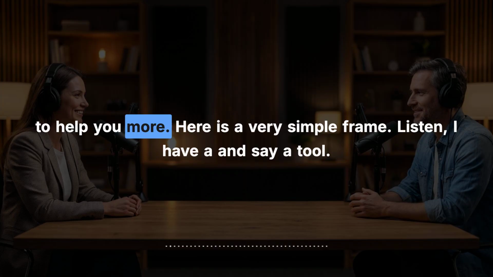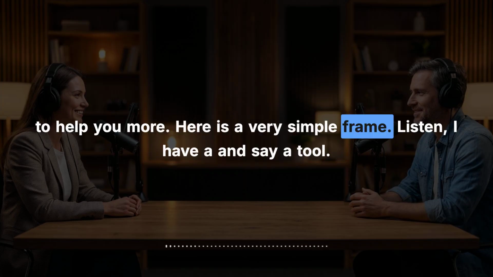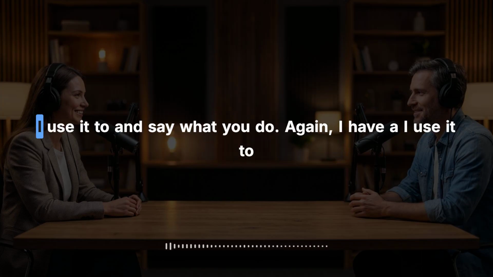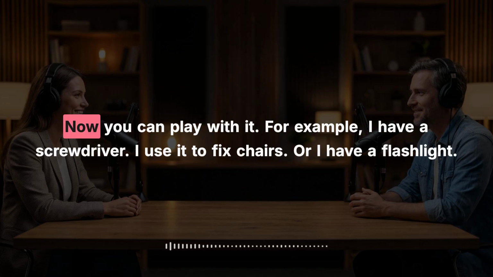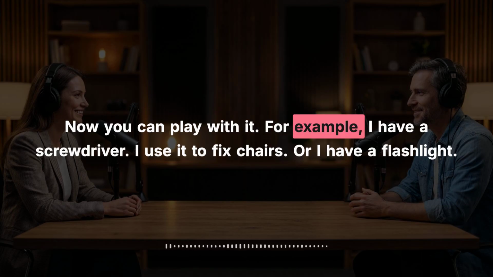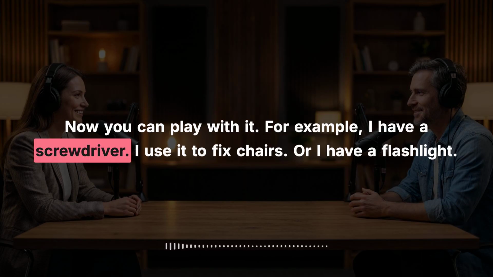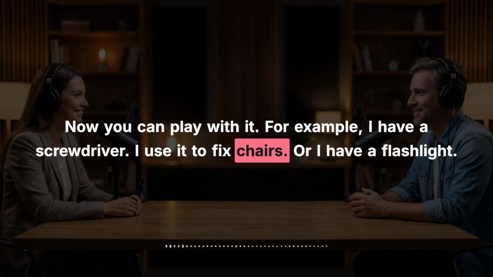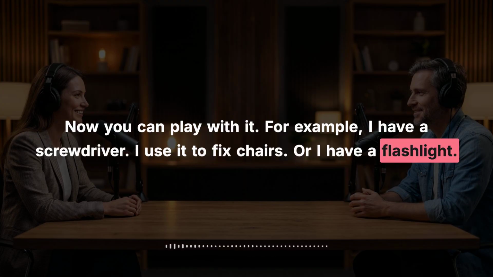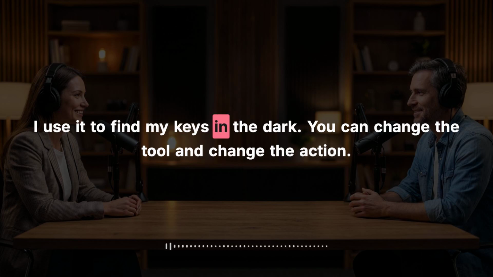To help you more, here is a very simple frame. Listen, I have a, and say a tool. I use it to, and say what you do. Again, I have a, I use it to. Now you can play with it. For example, I have a screwdriver. I use it to fix chairs. Or I have a flashlight. I use it to find my keys in the dark. You can change the tool and change the action.